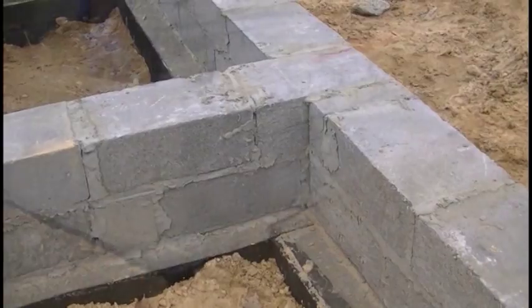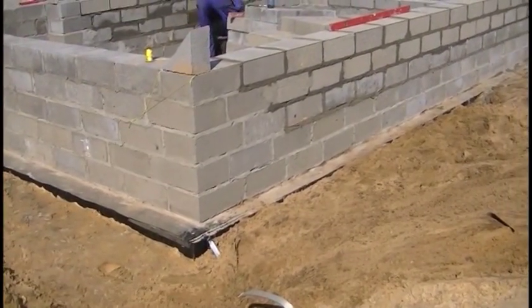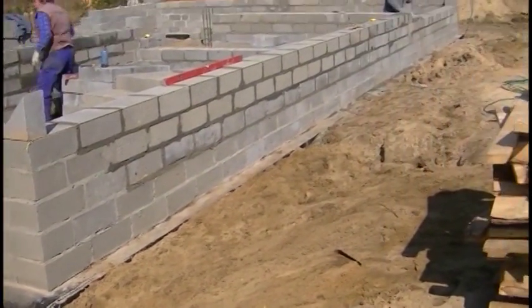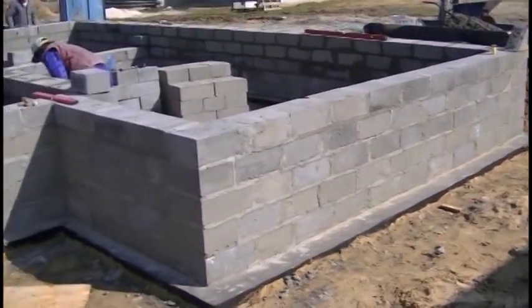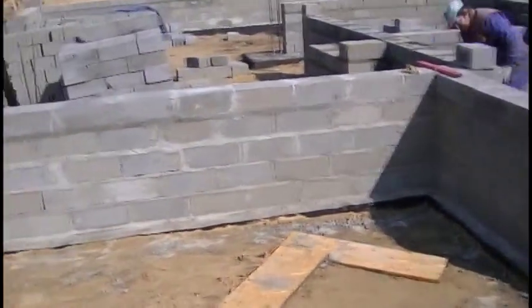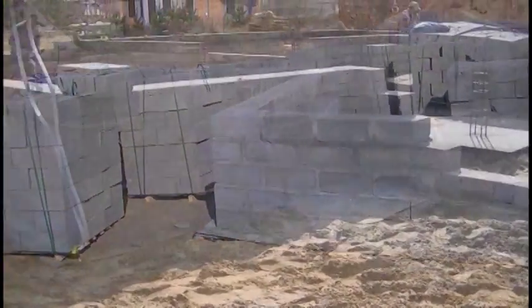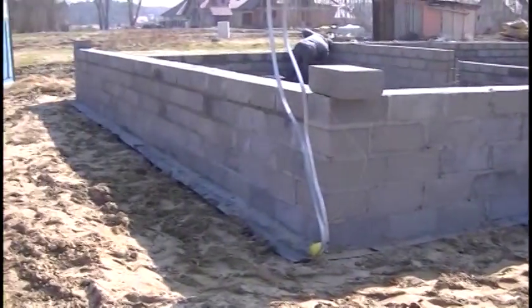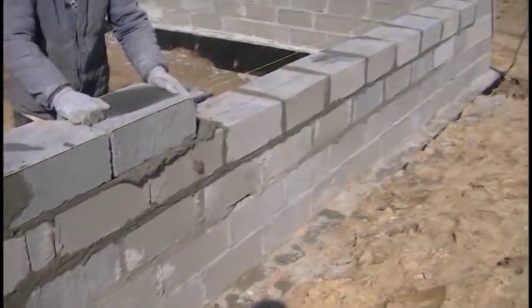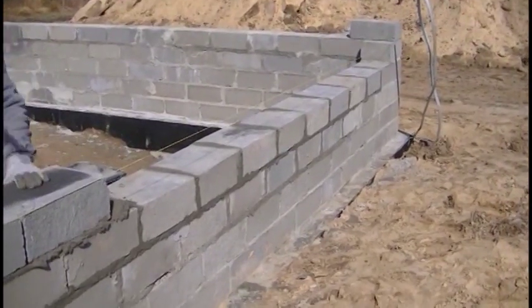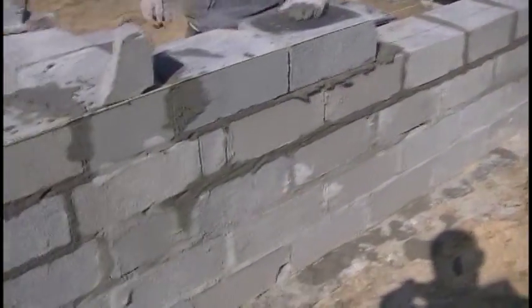This way, our job becomes pretty easy and fast, and the result is very satisfying. It is important to remember the masonry bond, which means that the blocks of the next layer should be offset from the previous one by at least several inches, best about half of the block length. Please pay attention to the width of the joints between the blocks, which should properly be 1.5 to 2 centimeters.